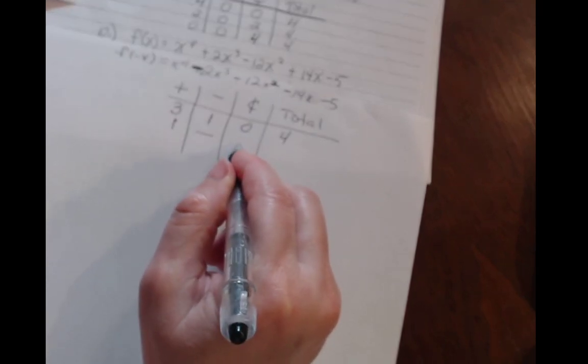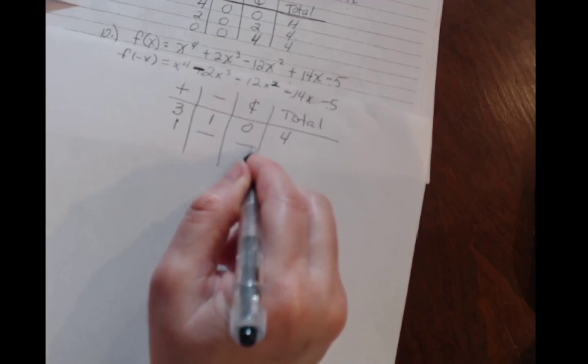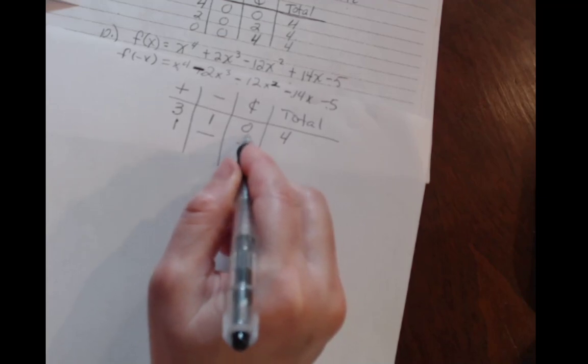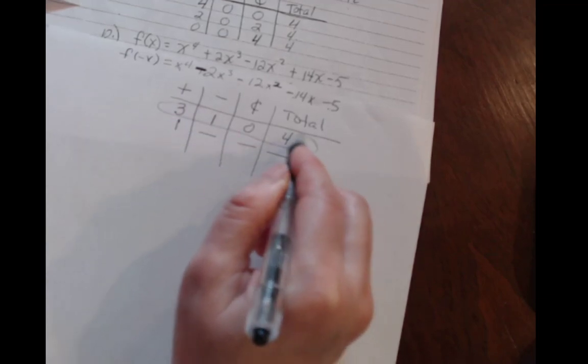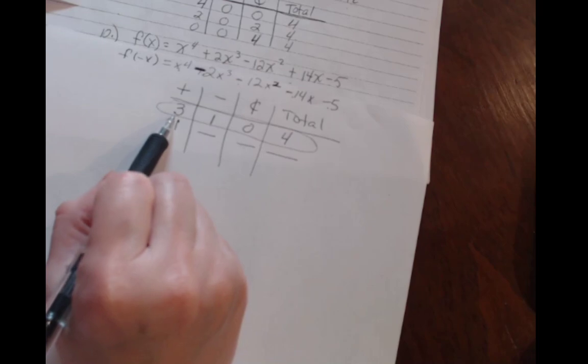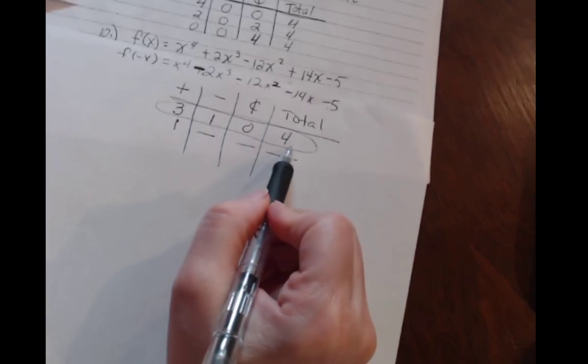And we can't have 3 complex zeros. They always come in pairs. So this has to be the situation here. There has to be 3 positive, 1 negative, and 0 complex solutions.